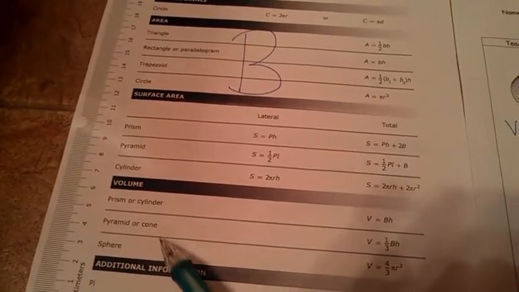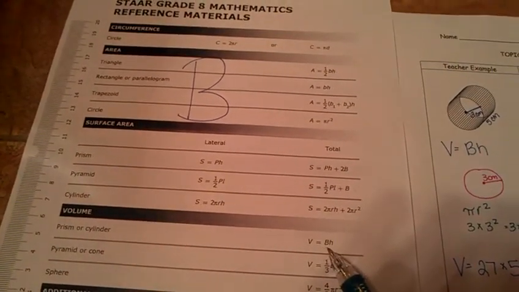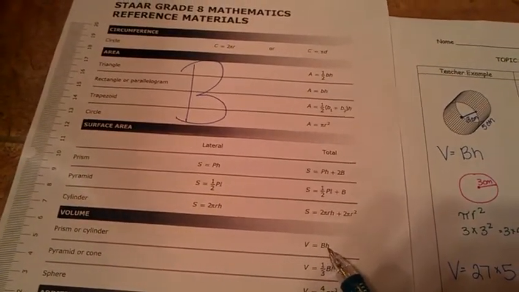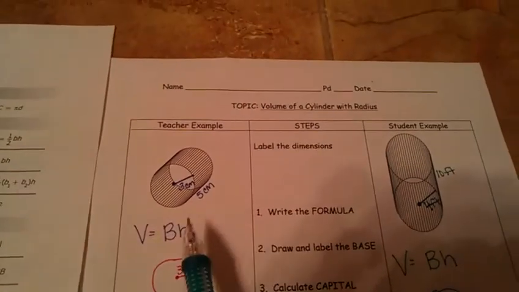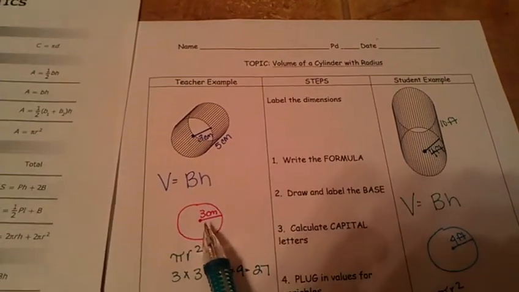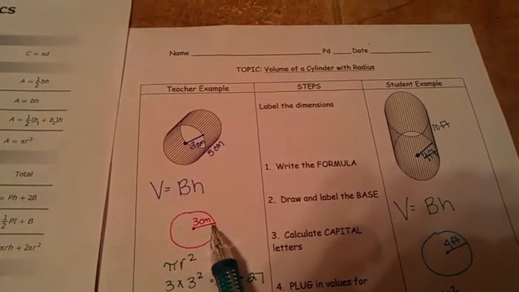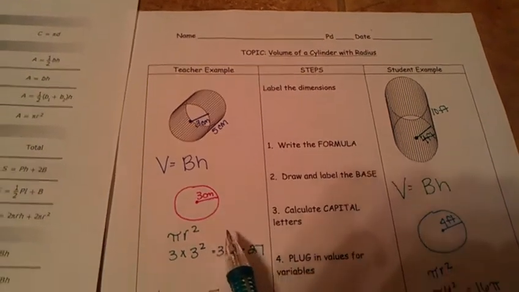So I'm going to come over here to my formula chart. Volume of a cylinder. Same formula, volume equals capital B, which is area of the base, times height. So I've written my formula, volume equals area of the base times height. I've drawn and labeled my base. My base is a circle. I've got it labeled with the radius of 3 centimeters.